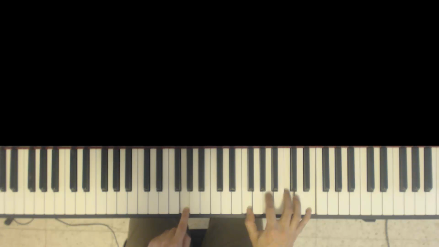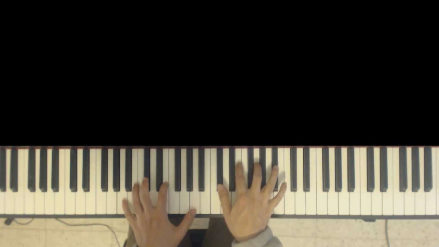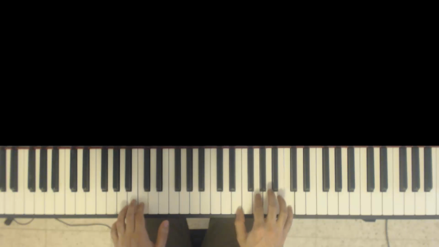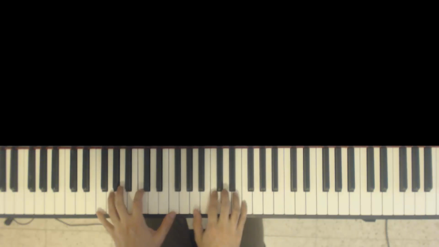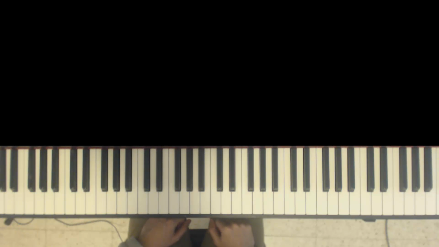And incidentally, I could have also played a G dominant ninth. It would sound like this. So I think that's the sort of first use I get for dominant ninth chords.